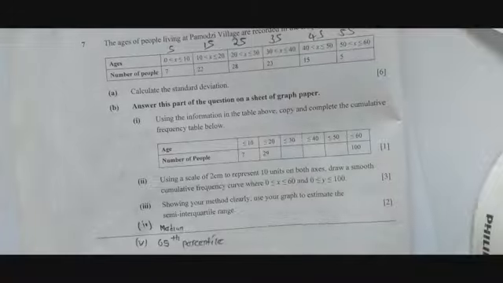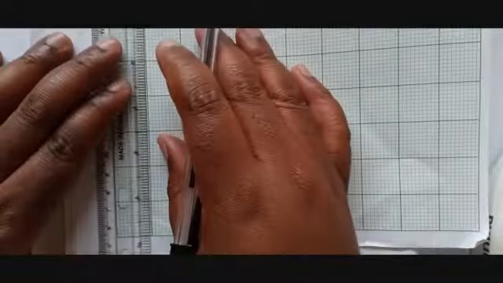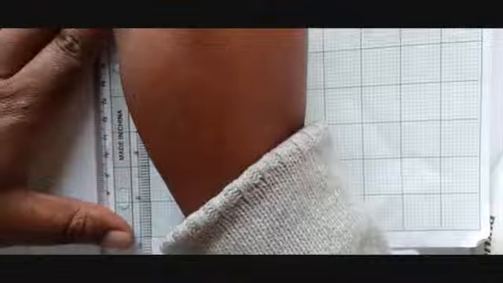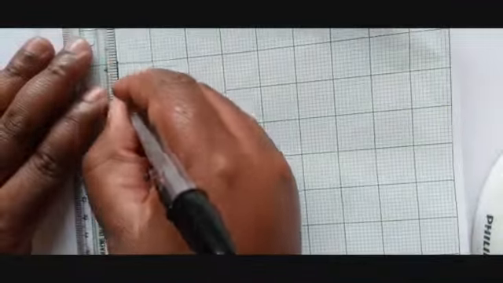Okay. So get your ruler and create the Cartesian plane. Okay, even this side.